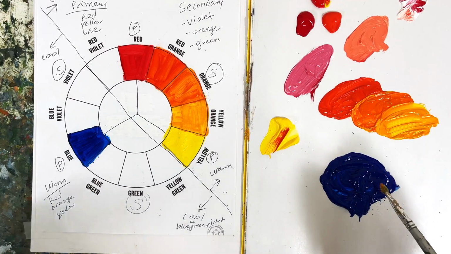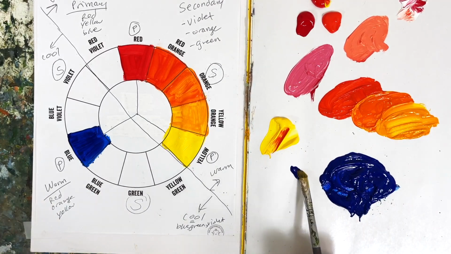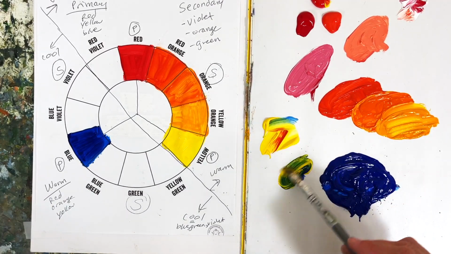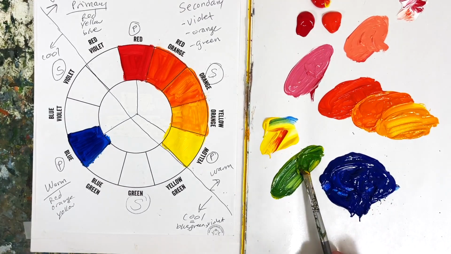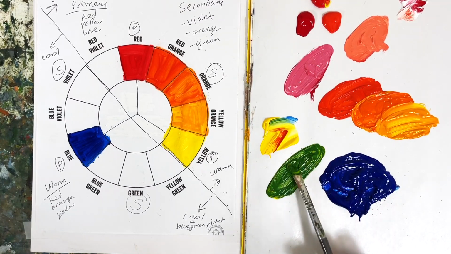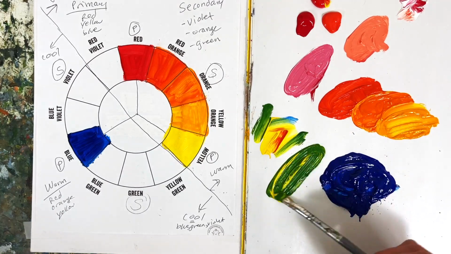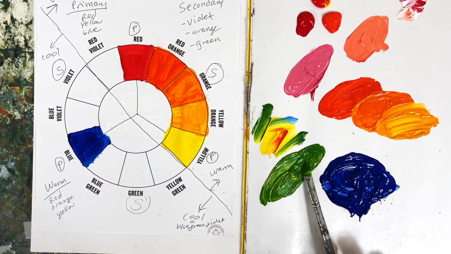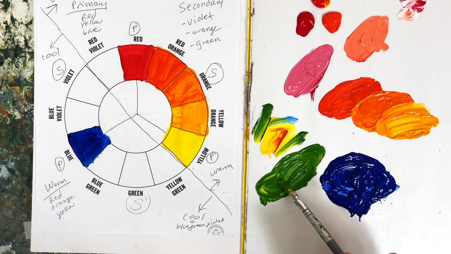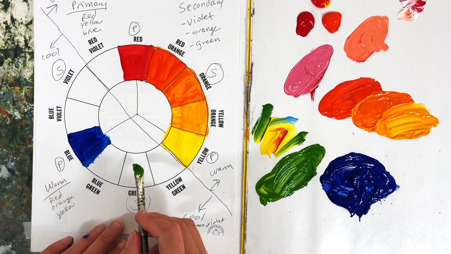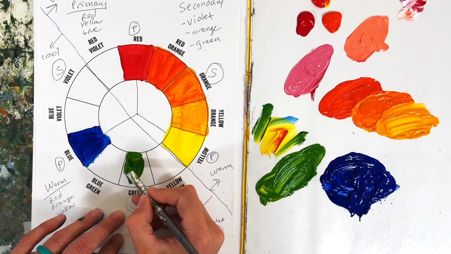All right, now let's make some green. We got some blue with some yellow. And I would say this looks like a cool green. But it's still pretty. Here's our green, we're just gonna fill that in.